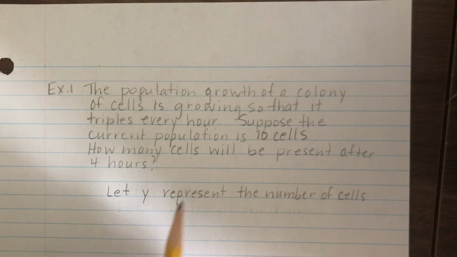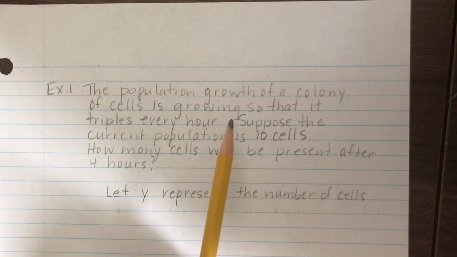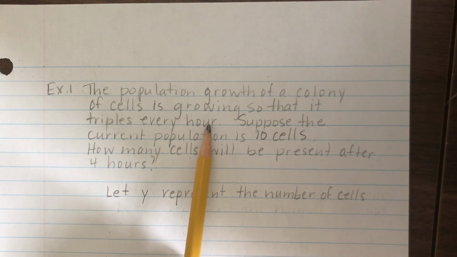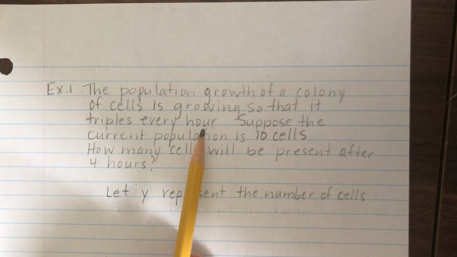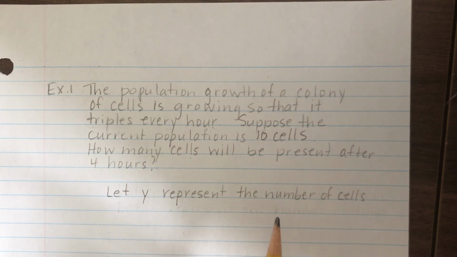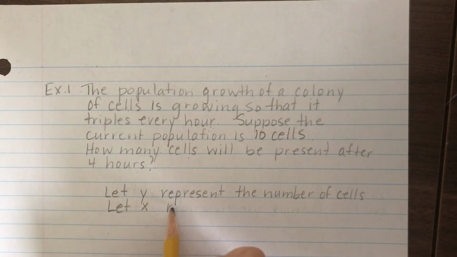And then if you look back here, it says the number of cells grows so that it triples every hour. Okay, so the growth occurs every hour. So that means that the number of cells depends on the number of hours that go by. So that's what x is going to represent.